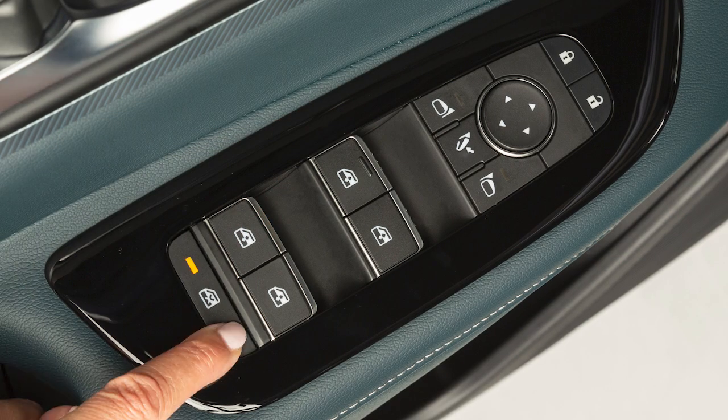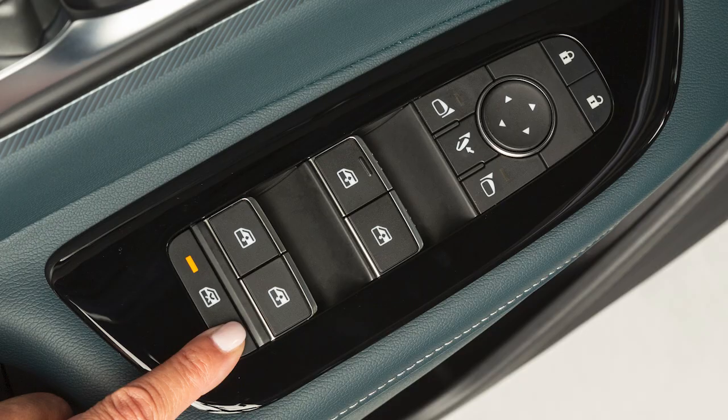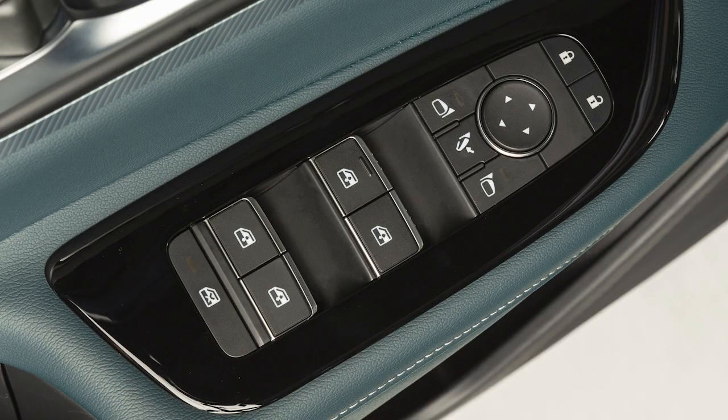Press the window lock button to disable the power window switches on the rear passenger doors. To return power to these switches, press the window lock button a second time.